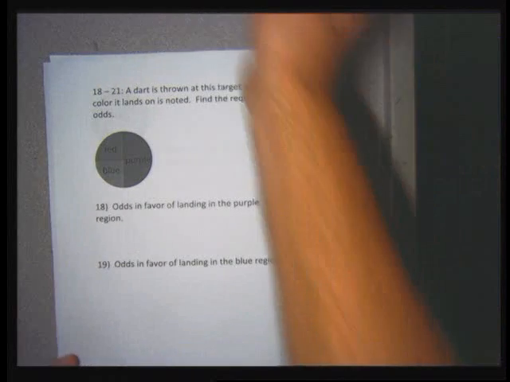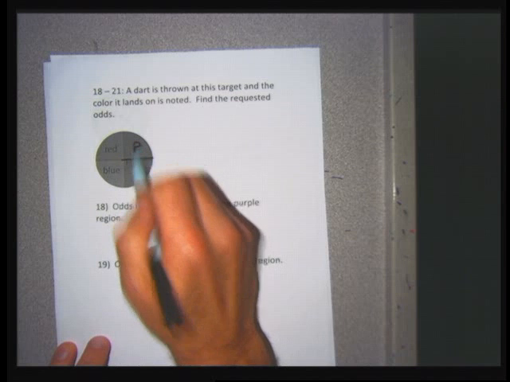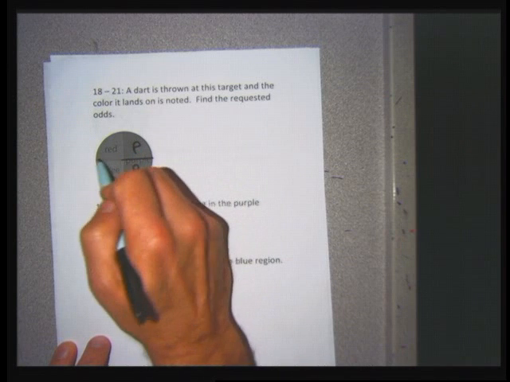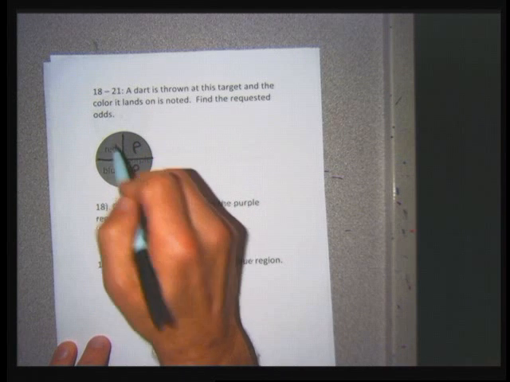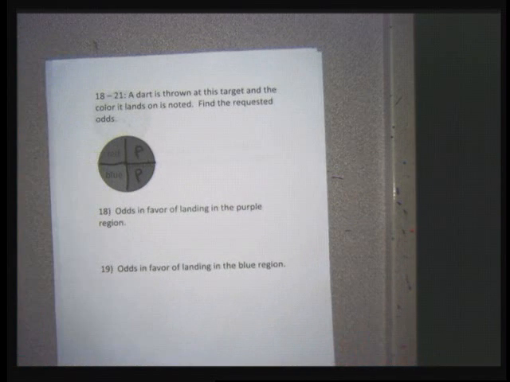The last few problems are using a spinner that we used in the last section. The spinner needed to be broken up into 4 equal spots. There's a red, a blue, and 2 purples. And we're doing odds. For 18, I do the odds in favor of landing in a purple.